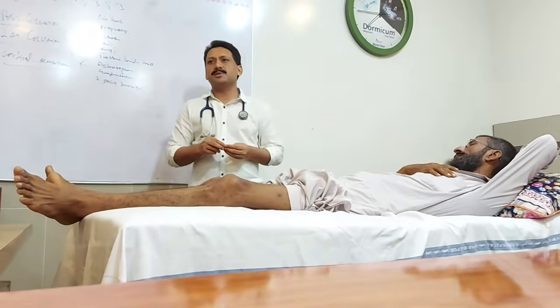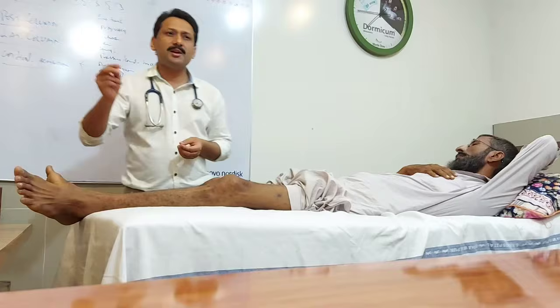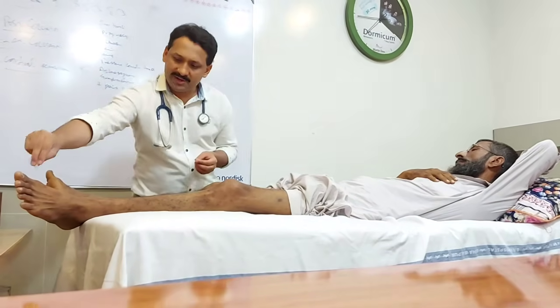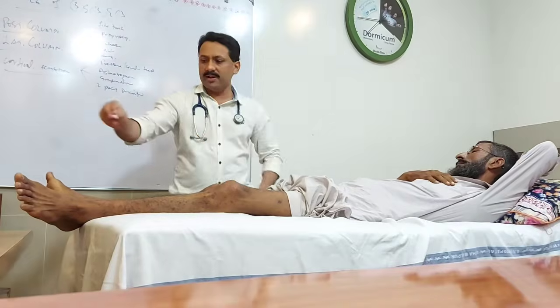I'll be asking the patient to close his eyes for me, and now what I am going to do now, I have to move from distal to proximal part. So this is the rule, right?